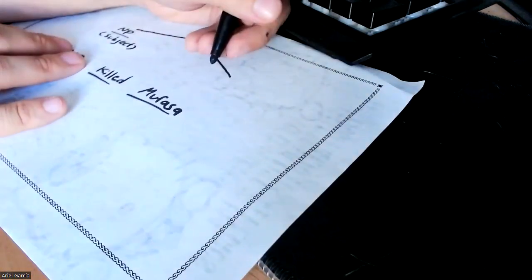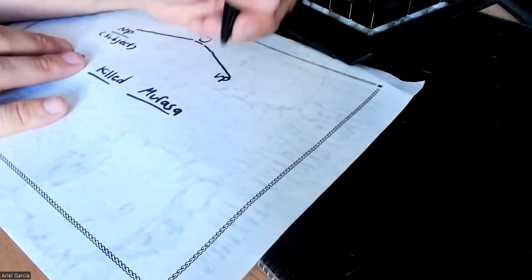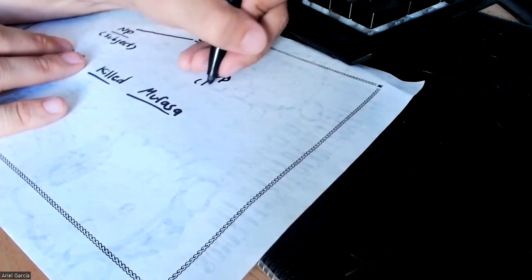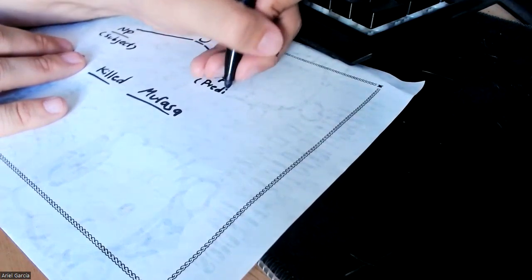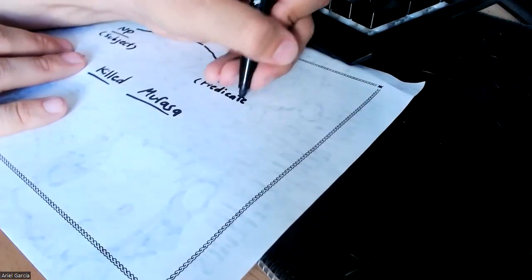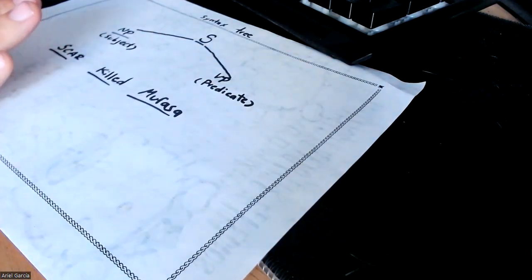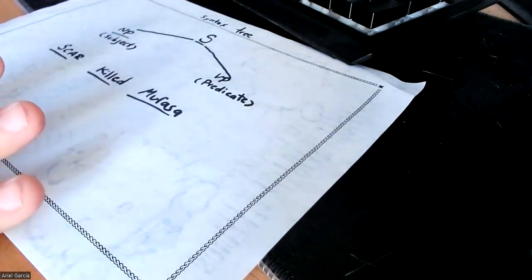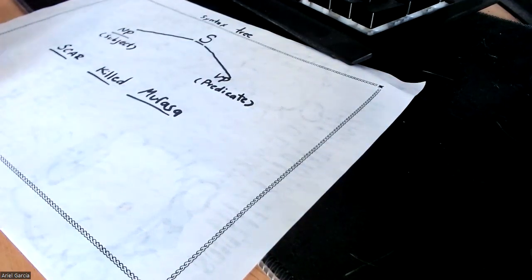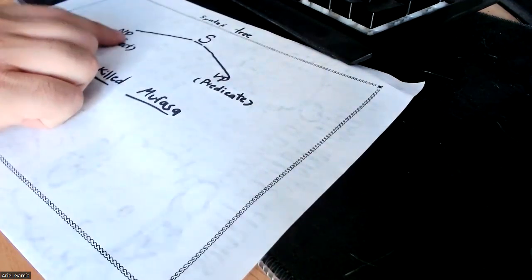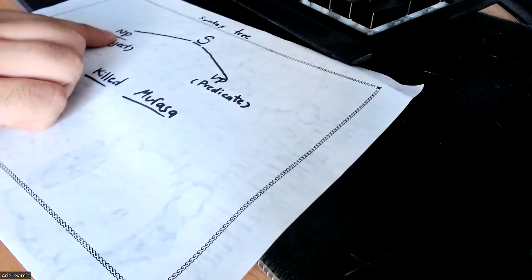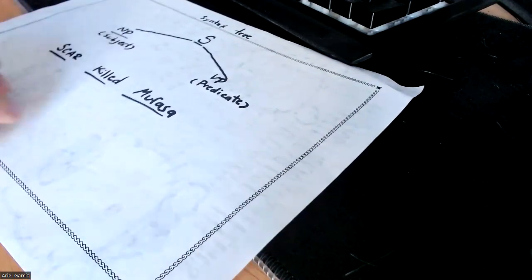And right here, we are going to be putting the verb and predicate. I don't know if you remember in Spanish what a predicate is, but the subject is the one that all the action happening in the sentence refers to. As I said, the noun phrase, the NP, is going to be the subject.